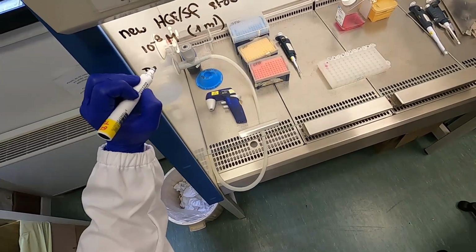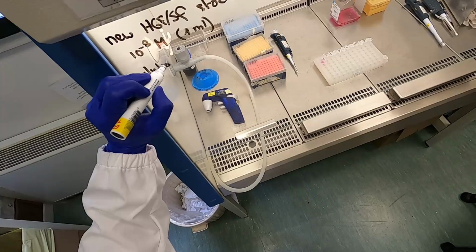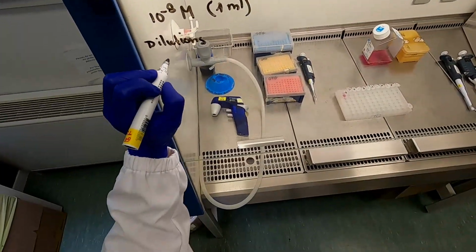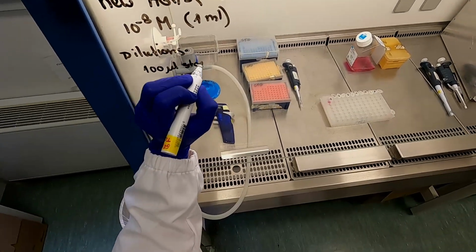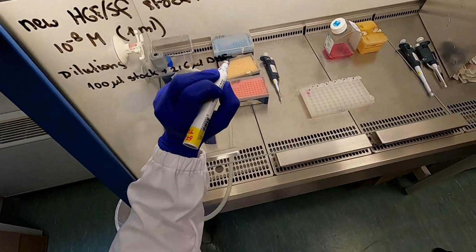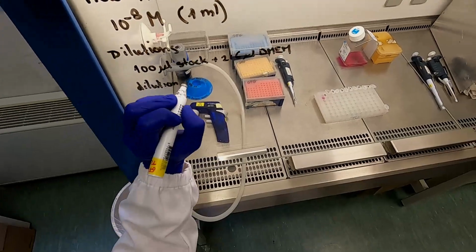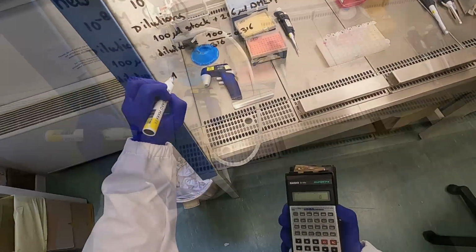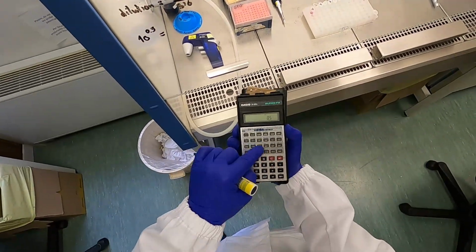So, okay, the dilutions, we know what to do. We take 100 microliters from the first 10 to the minus 8 tube into the next tube, which contains 260 microliters of DMAM. And with that we have the half log, the 3.16 times dilution.